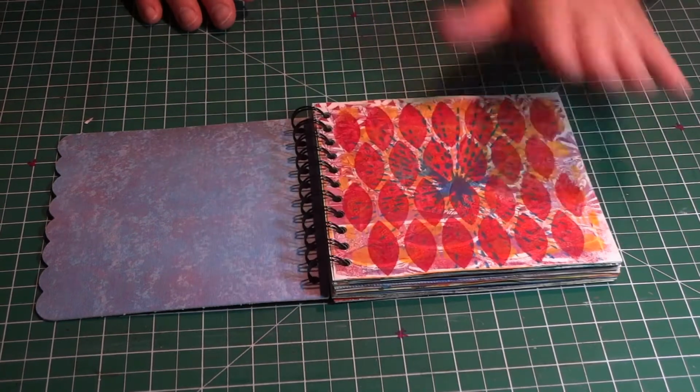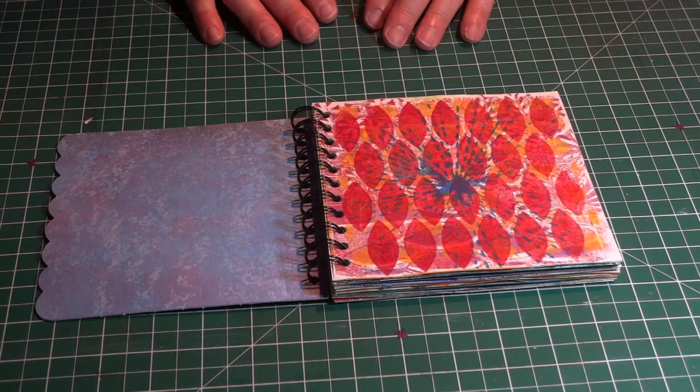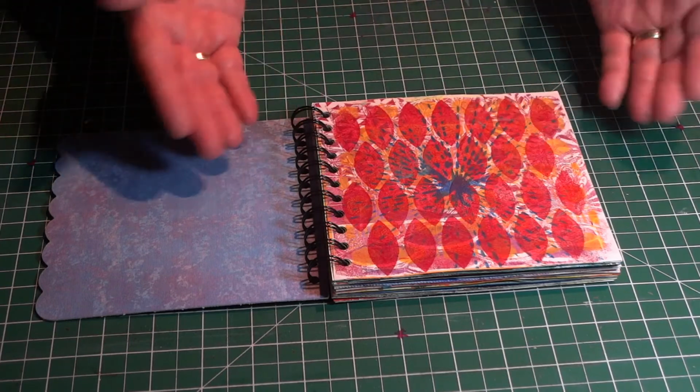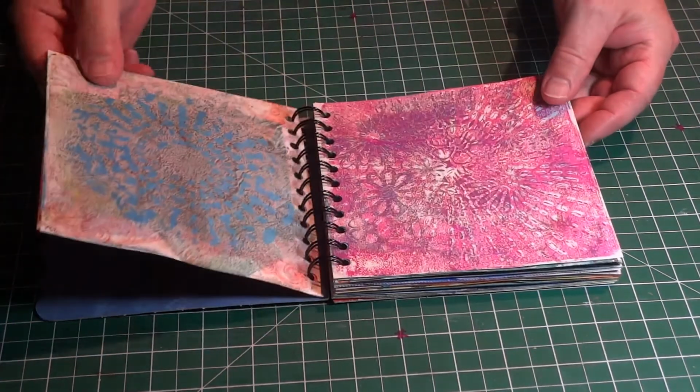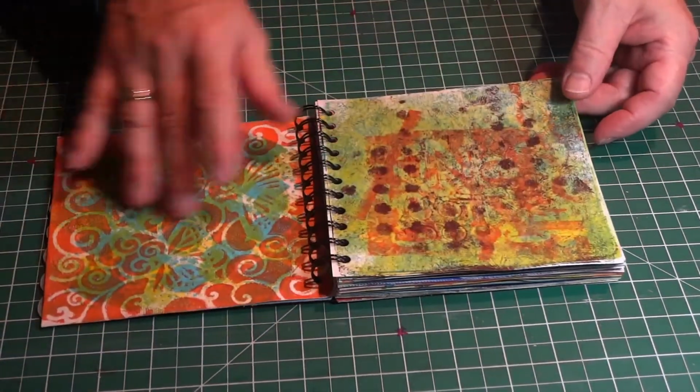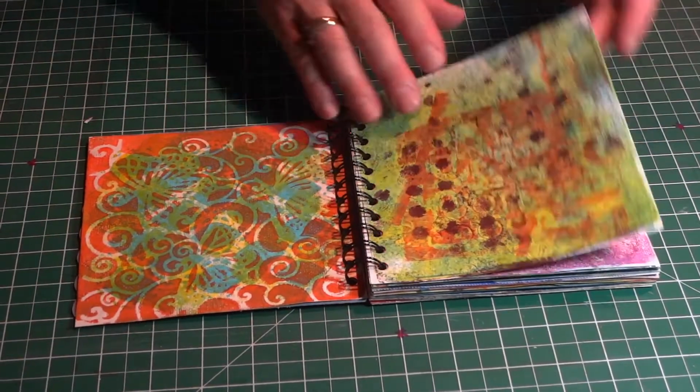So I did a whole bunch of these. I said they were addictive. And then I thought, what am I going to do with them afterwards? So I decided to bind them into this book. So very quickly, I'll just go through. You'll not see two the same. You get these nice textured features.